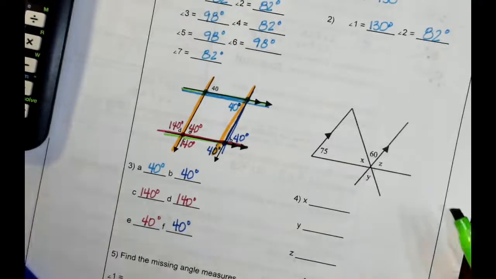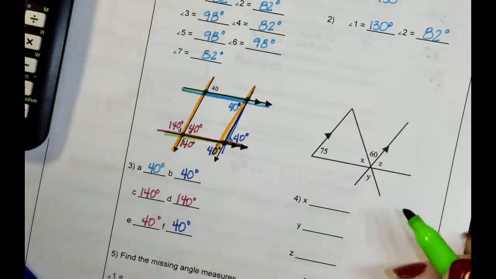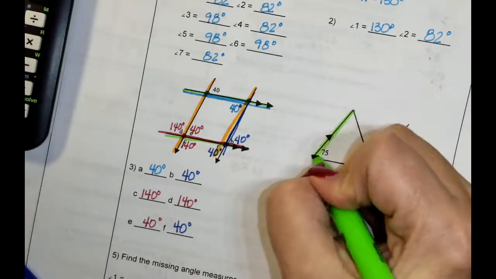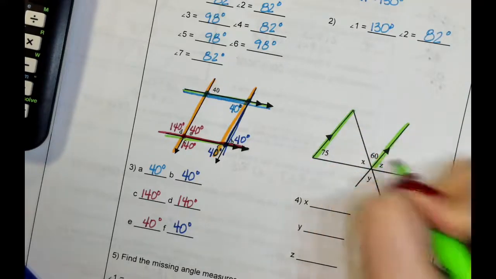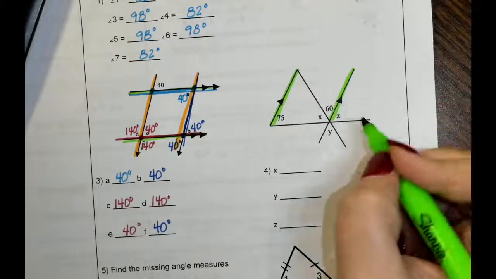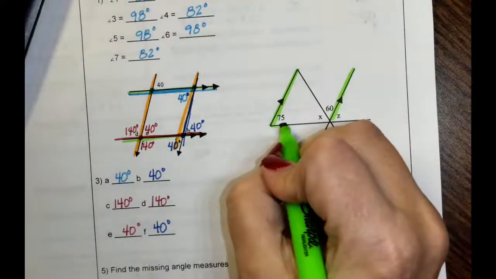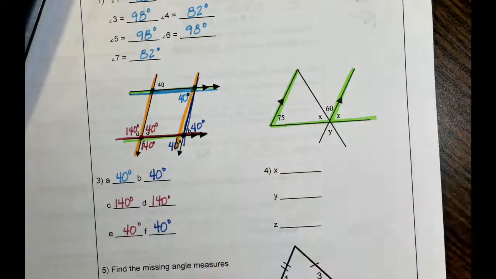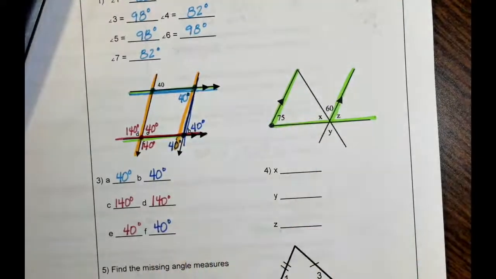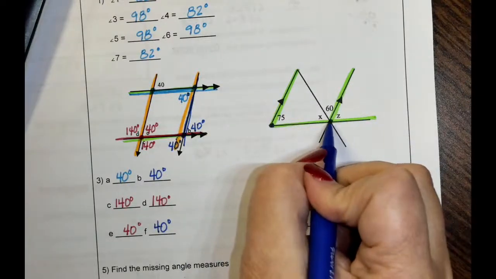Okay, so if we look at our picture for number 4, notice that these two have arrows. Remember, those arrows mean that they are parallel. So that's where I'm going to start with those parallel lines. Now, those parallel lines need to be connected with a transversal. So I connect those with a transversal, and then what I want to look for is I have a vertex here, and then I have a vertex here.